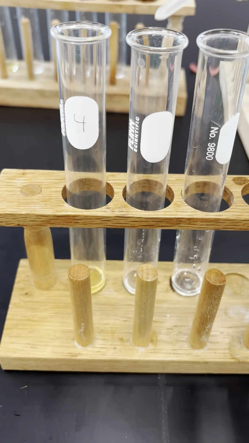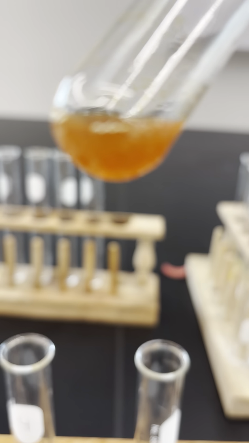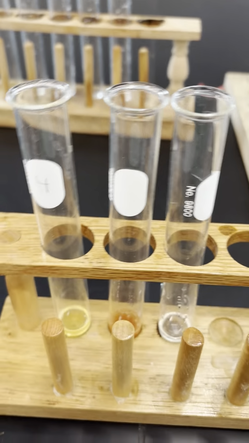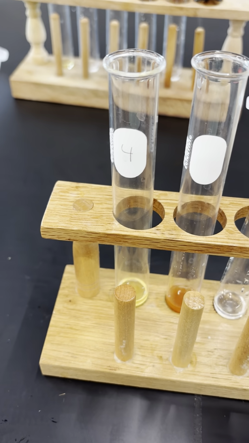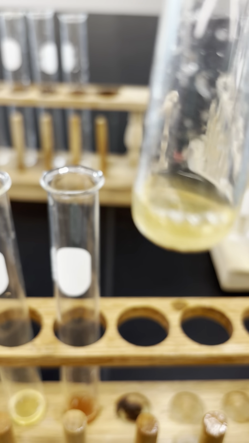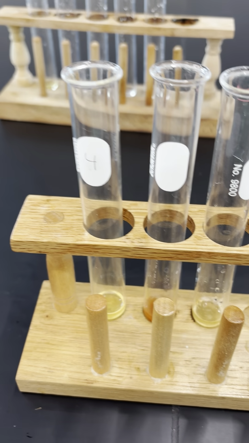Test tube 4, ooh, this formed a brown precipitate. And you could see the brown, the rust color precipitate at the bottom. So I'm going to record brown PPT for unknown 4. And unknown 5, again, really no reaction. So I'm just going to record NR for test tube 5.